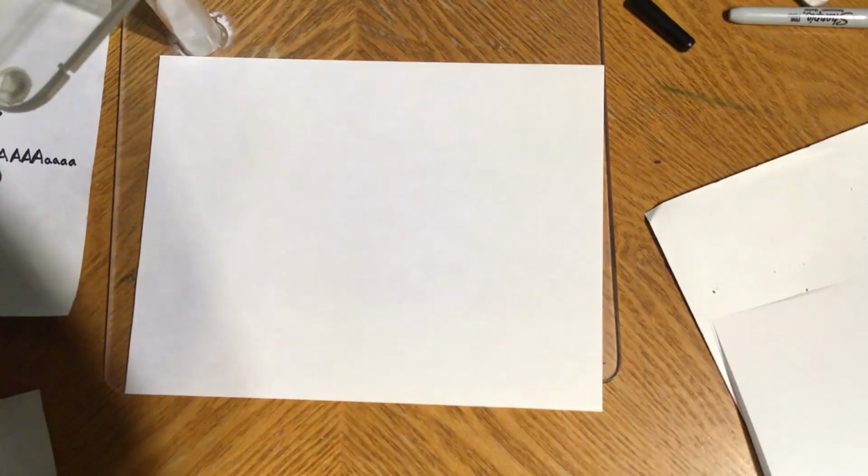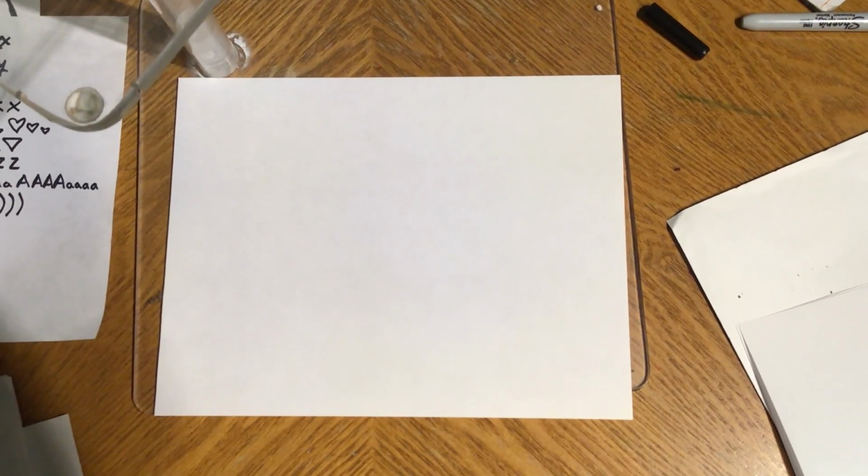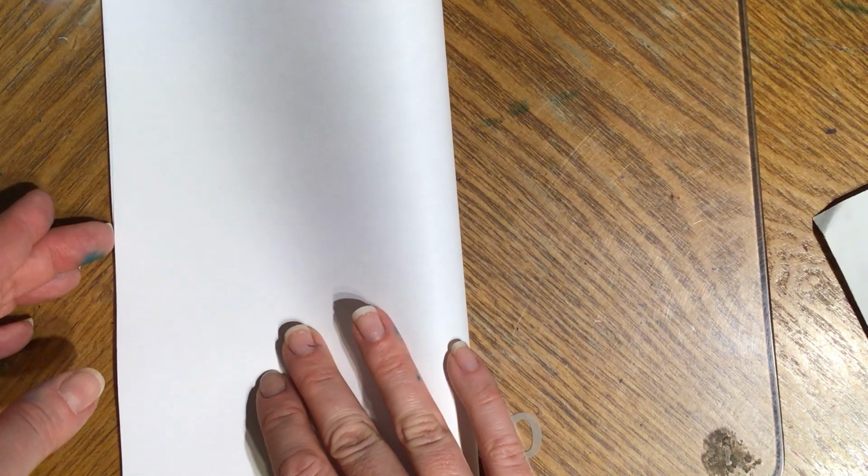All right, so we're gonna get started on our warm-up. So we're gonna have you take your 8.5 by 11, and I'd like you to have it facing this orientation, which is landscape. Take your 8.5 by 11, and fold it in half. We are going to use one side to do some lines, and then the next side we are going to do a directed drawing lesson. Not really a lesson, it's a quick draw, if you will.